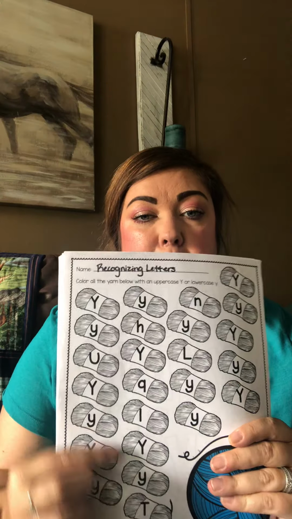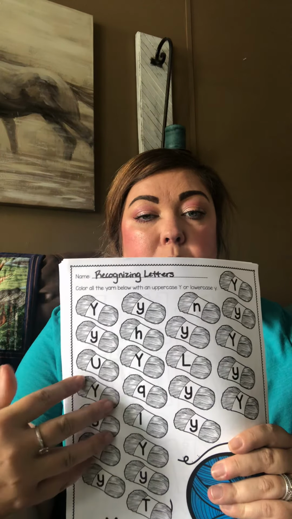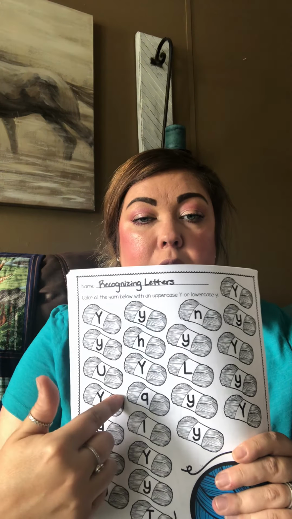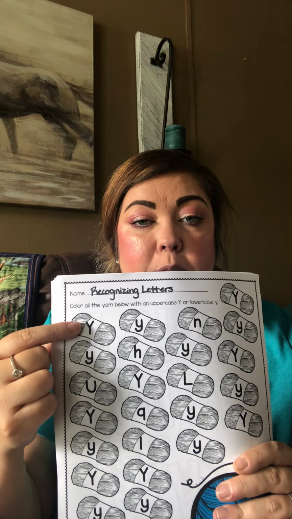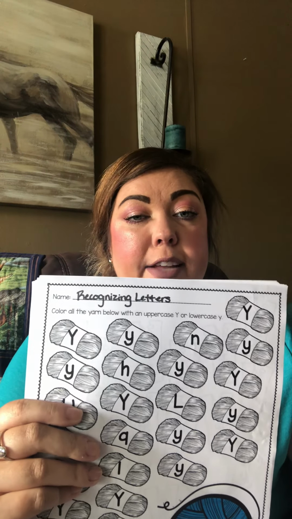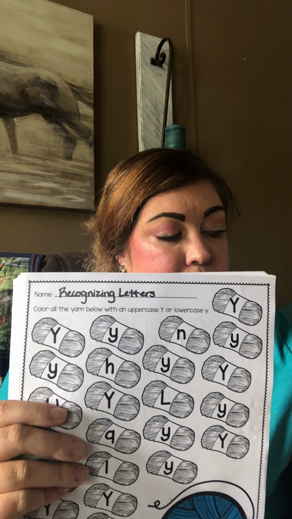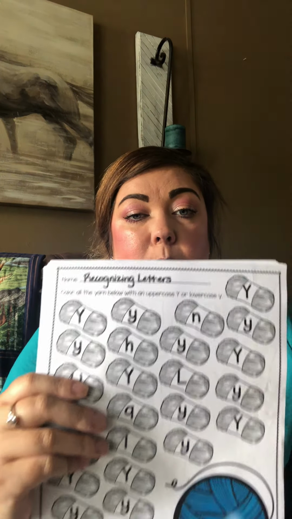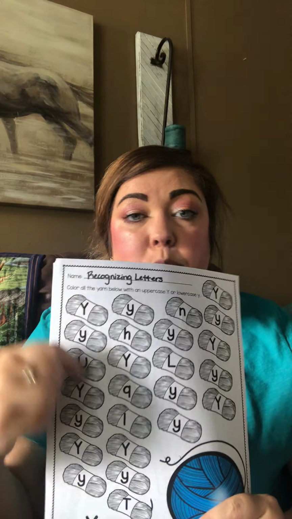So you can see on this page, this is just an example, but all they did was just type a bunch of letters, but they're wanting to find the letter Y. So they have capital Y's and lowercase y's. And so that just helps them decipher which ones are the letter Y. So you can make this at home too, super easy.